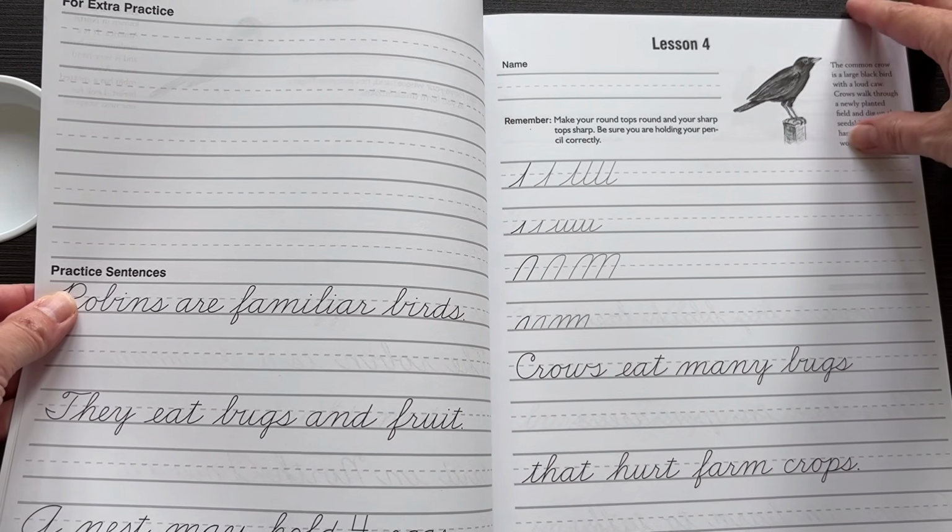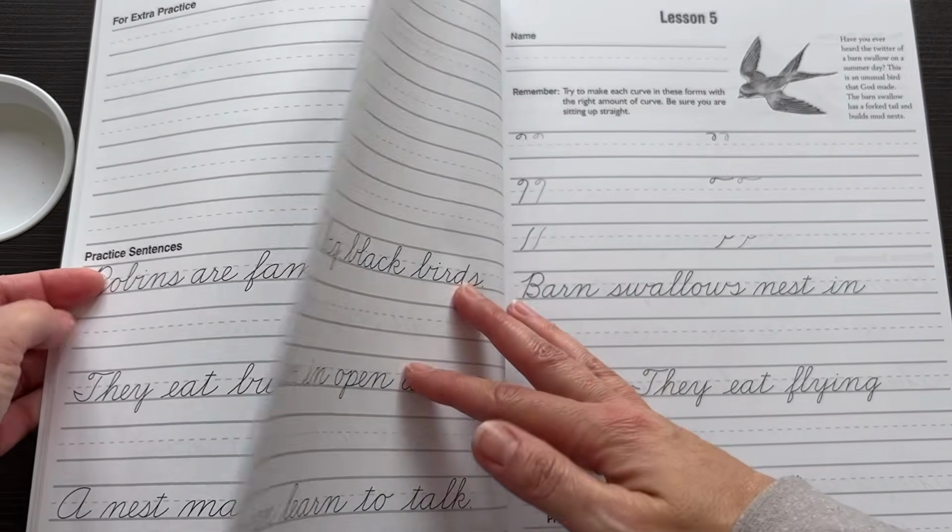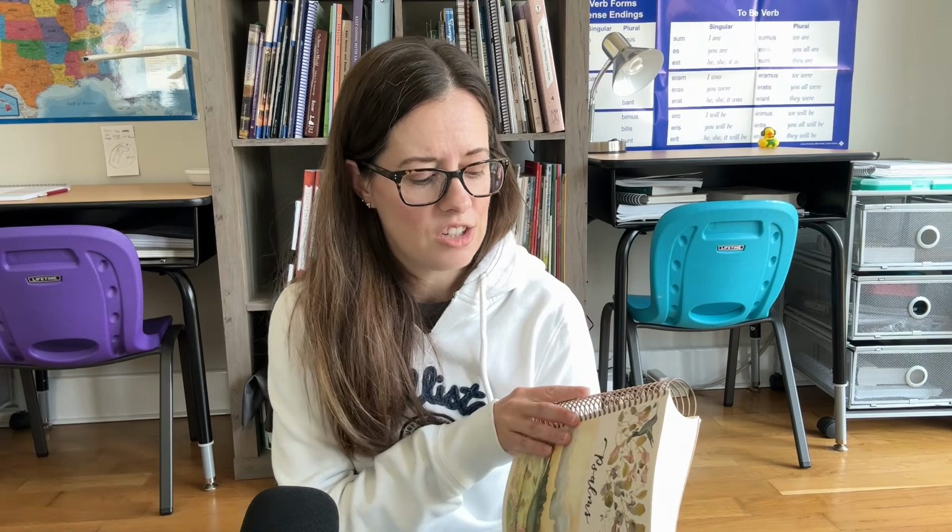I also, for copy work, and you can do copy work however you want, you can just take little sentences or paragraphs from readings that you've done that you want to reinforce and just have them copy it out. Maybe keep a little commonplace book for them. I also, just for the summer, got these. These are scripture journals, technically, but I'm using them as copy work.